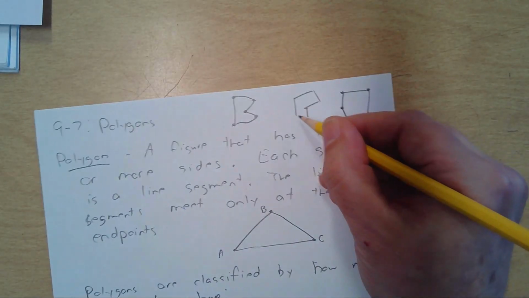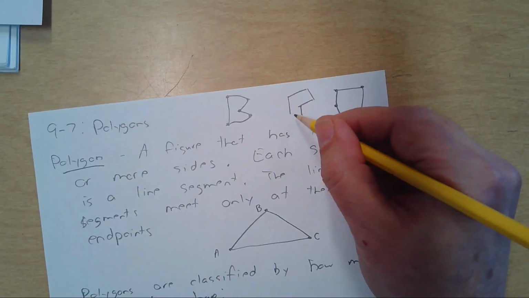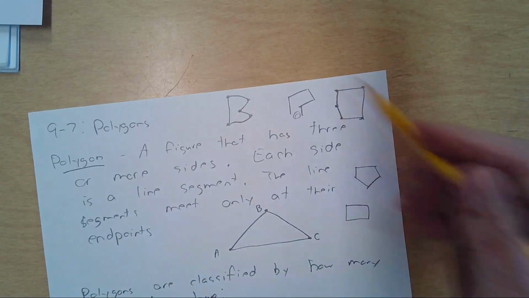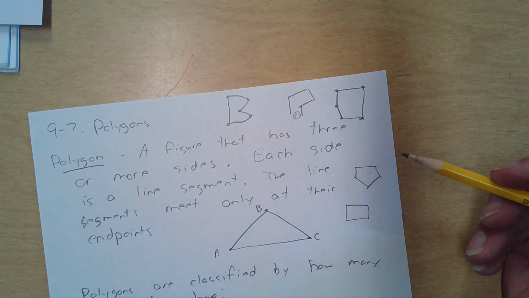A polygon has to have all sides connected. There can't be this open gap here. If you have that open gap, it's nothing. It's just lines on paper. There's no classification of what that is. I'm just saying, a polygon, all the sides have to be fully enclosed here.